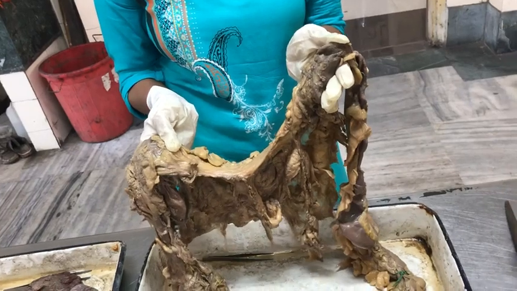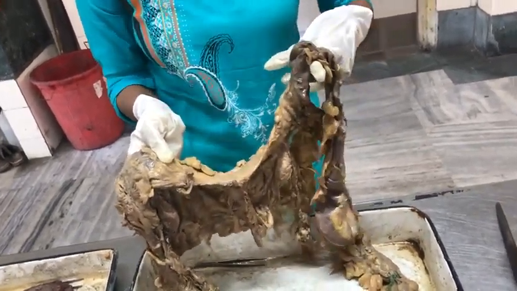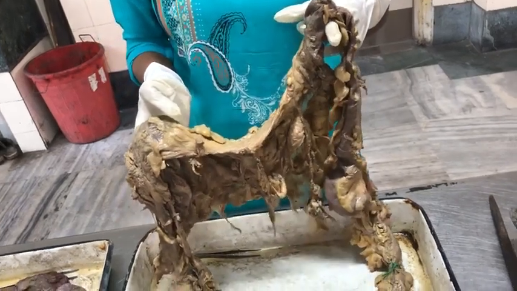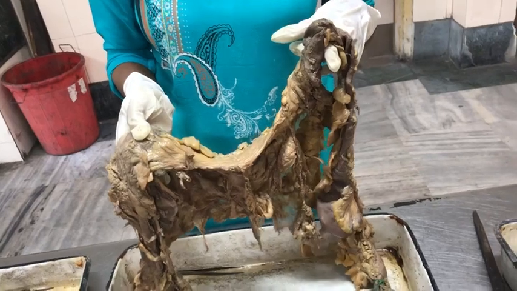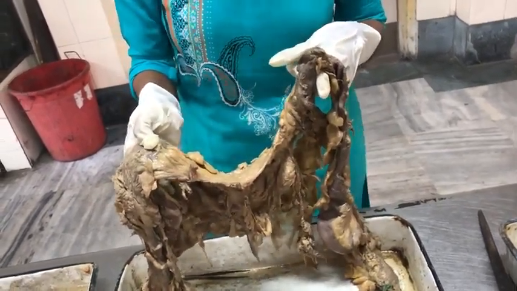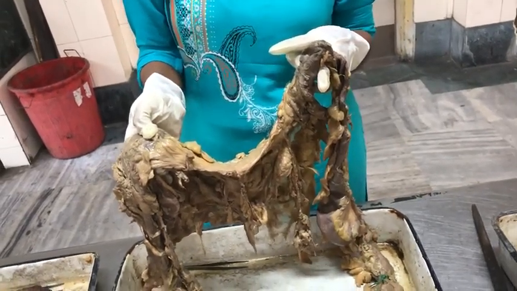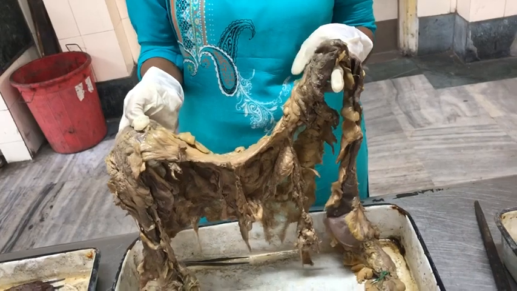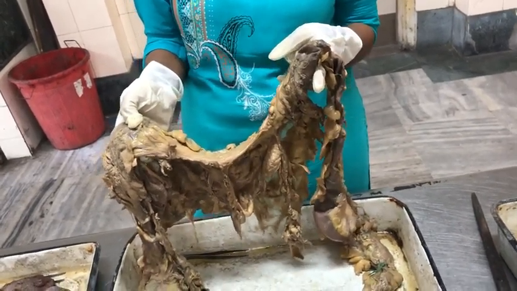Left colic flexure is more acute, more deeply placed and lies at a higher level than the right flexure. It is suspended from the diaphragm by a triangular peritoneal fold known as the phrenicocolic ligament, which passes below the lateral end of the spleen and supports the spleen from below. Now these are the very important points with regard to the transverse colon.